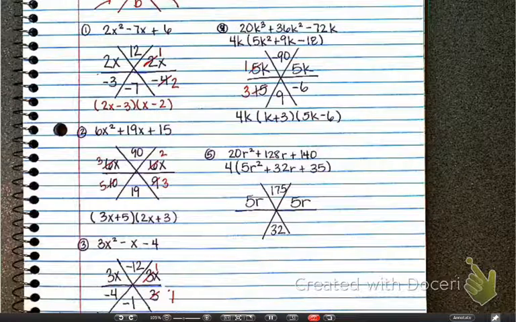Okay, this one, I don't know all the multiples of 175. So you start using your calculator. Easiest thing to do is to start at 2 and work your way up. But I know looking at that, 2 doesn't go into 175, right? So 175 divided by 3 doesn't work. 175 divided by 4 doesn't work. Divided by 5 gives me 35.